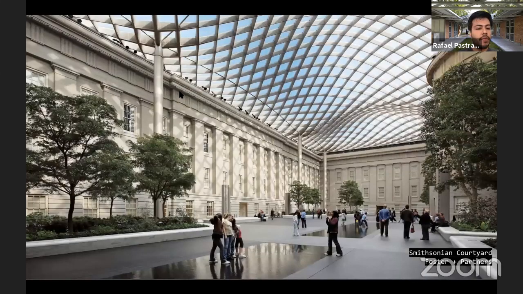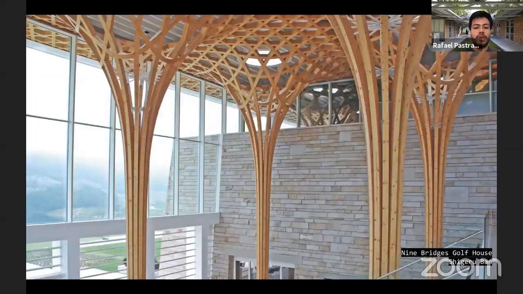So we looked into some precedents in order to get some inspiration. We wanted to create a sort of skin that could host some recreational and educational activities underneath. For example, this is one project by Foster and Partners done at the Smithsonian Museum. And then we grabbed inspiration as well from these tree-like structures by Shigeru Ban. So we tried to somehow draw parallels and create a tree of engineering life as well, but in Princeton.